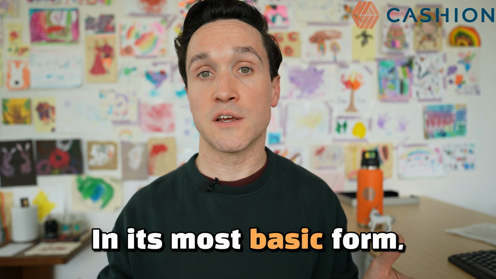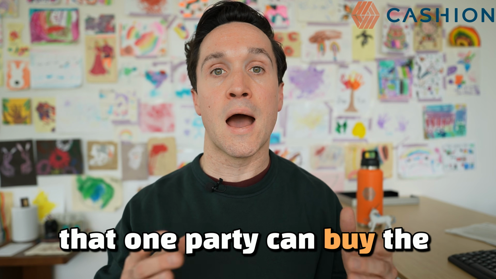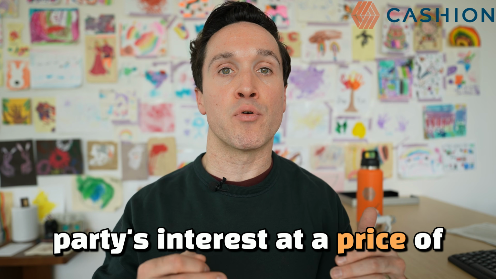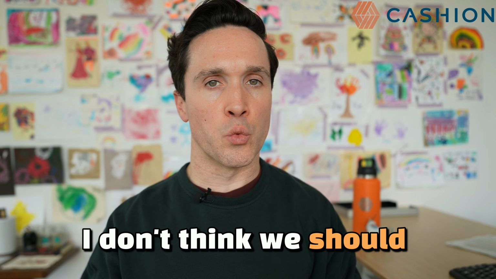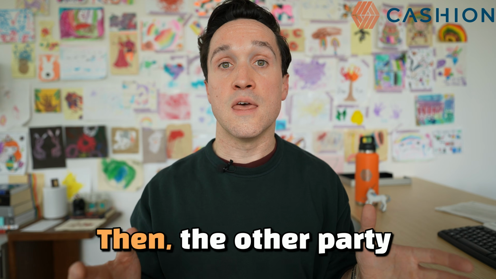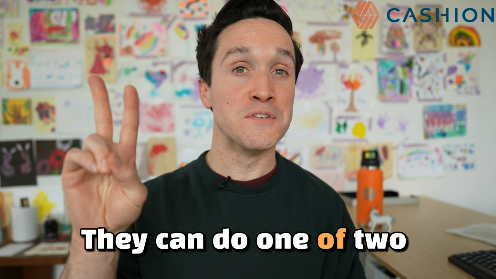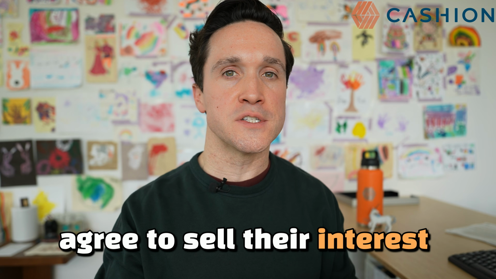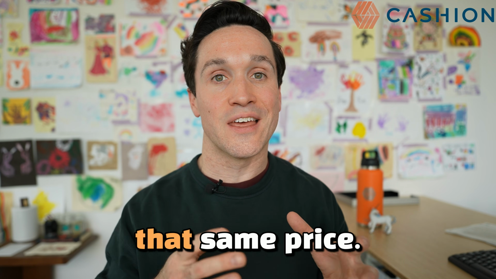In its most basic form, a shotgun clause will stipulate that one party can buy the other party's interest at a price of its choosing. Effectively, this party says to the other party, "I don't think we should work together anymore, and here's what I'm willing to pay you for your interest in the company." Then the other party usually has an option under the shotgun clause. They can do one of two things: agree to sell their interest to the other party or offer to buy the other party's interest at that same price.